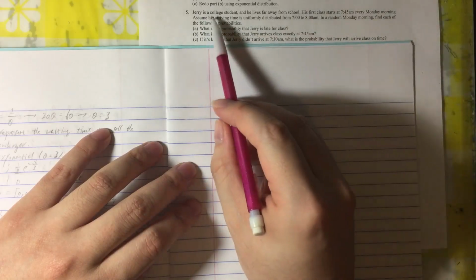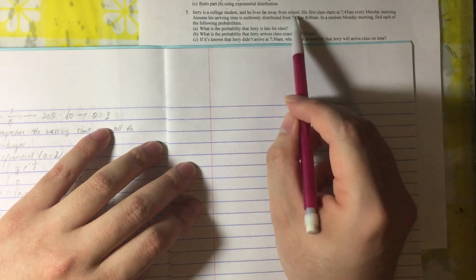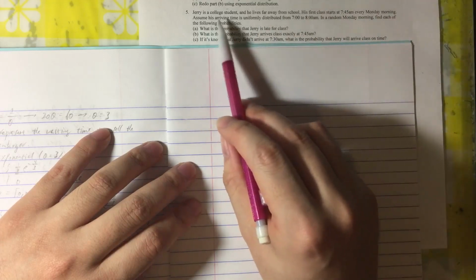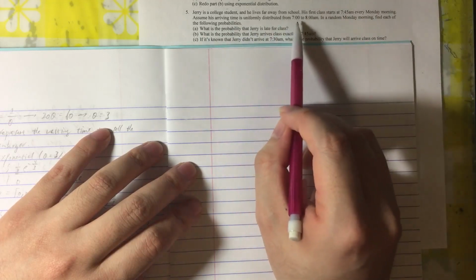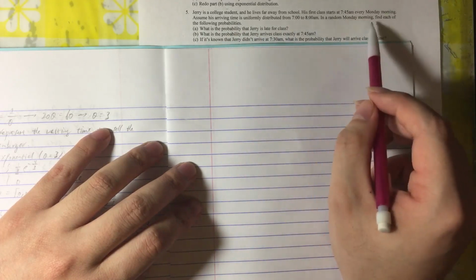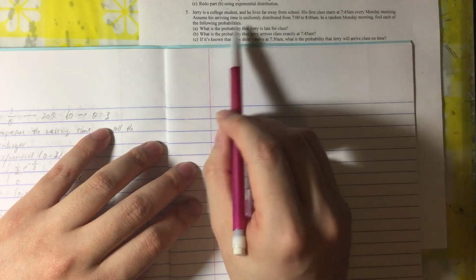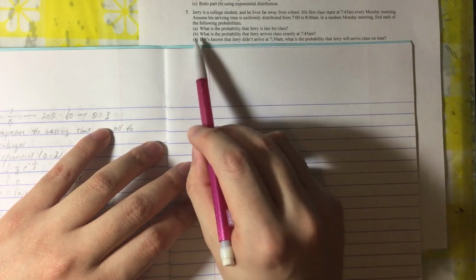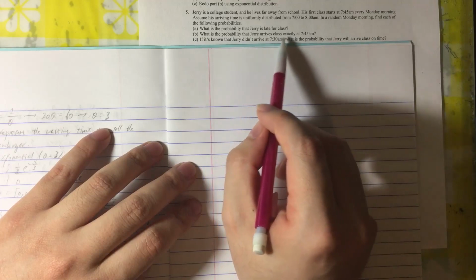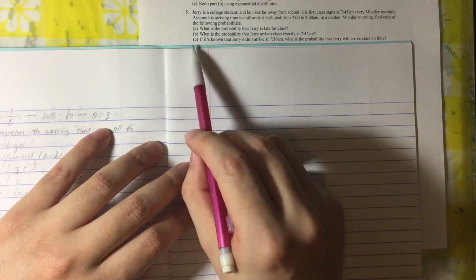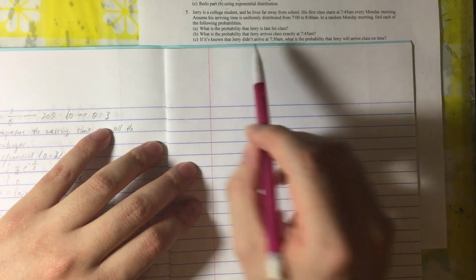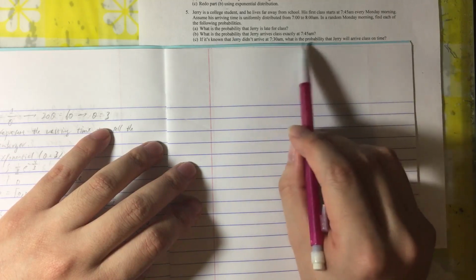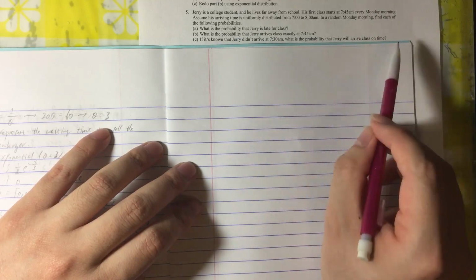Number 5. Jerry is a college student, and he lives far away from school. His first class starts at 7:45 every Monday morning. Assume his arriving time is uniformly distributed from 7 to 8 a.m. On a random Monday morning, find each of the following probabilities. Part A. What's the probability that Jerry is late for class? Part B. What's the probability that Jerry arrives to class exactly at 7:45 a.m.? Part C. If it's known that Jerry didn't arrive between 7 a.m. and 7:30 a.m., what's the probability that Jerry will arrive in class on time?